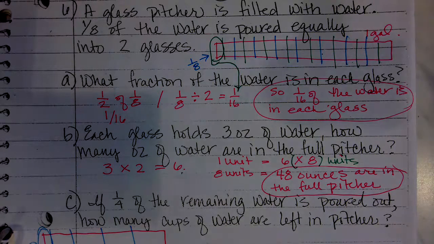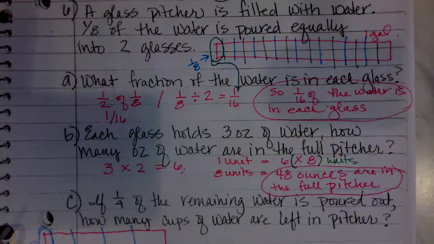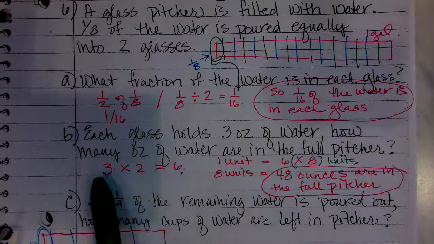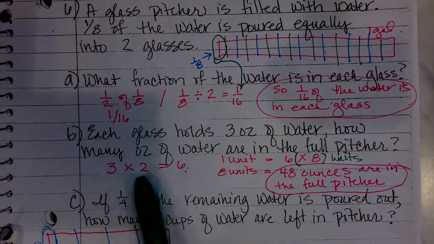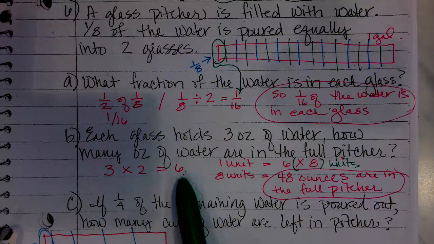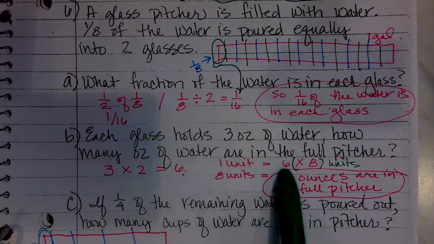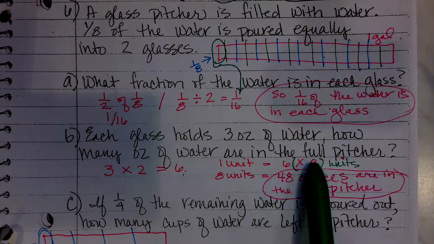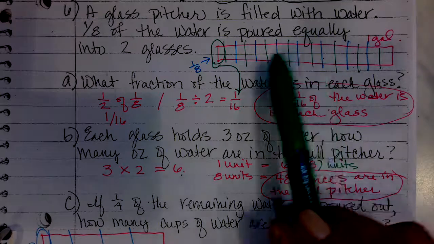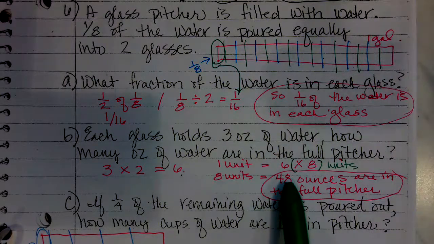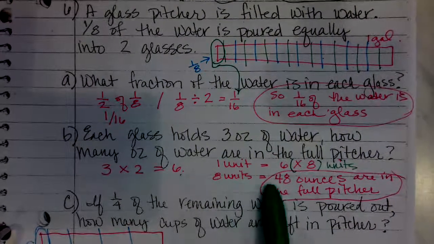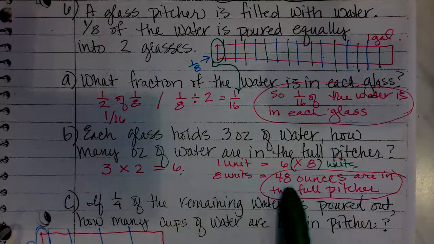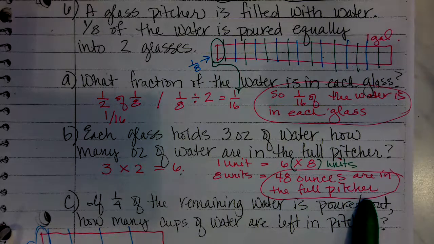Each glass holds 3 ounces of water. How many ounces of water are in the full pitcher? So 3 times 2 is 6 ounces. 1 unit is equal to 6 ounces. And then we have to multiply that by 8 units. So 8 units is equal to 6 times 8, which is 48 ounces in the full pitcher.